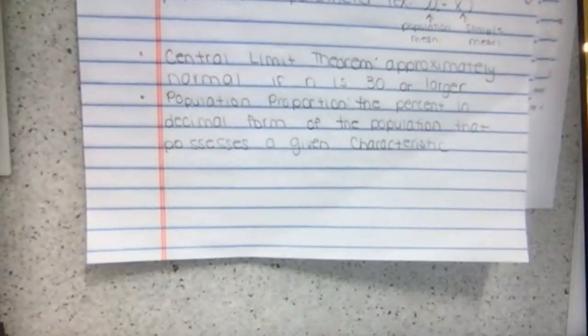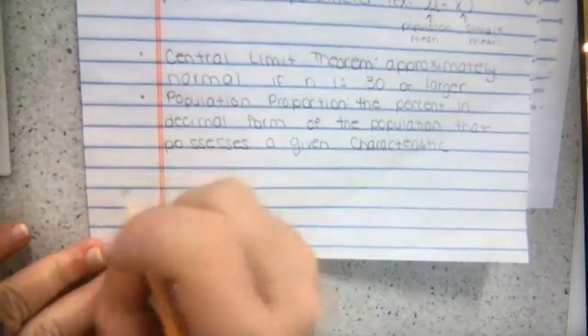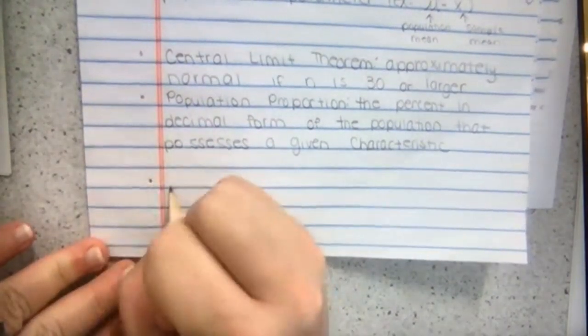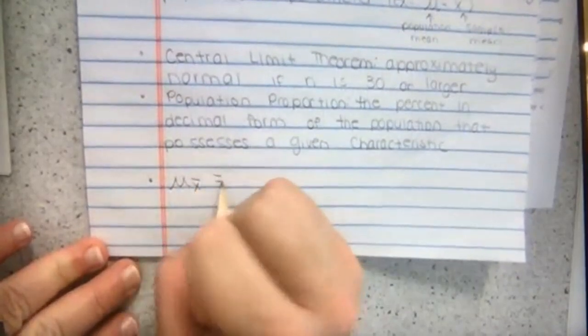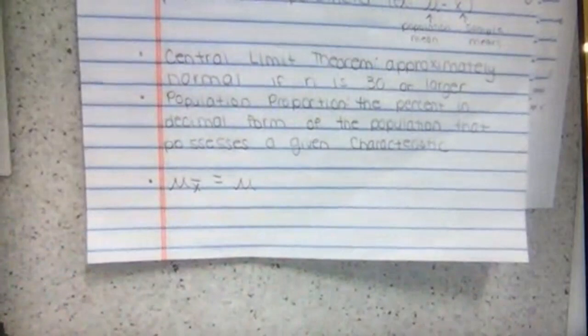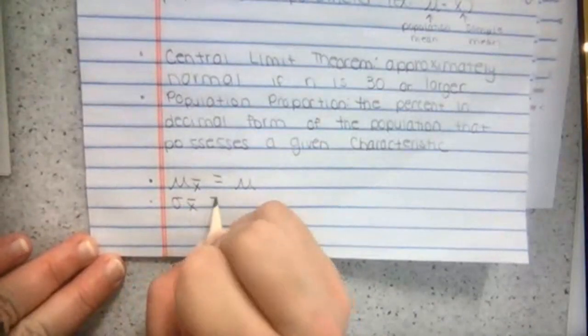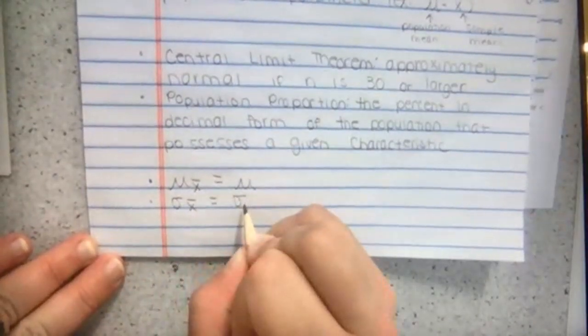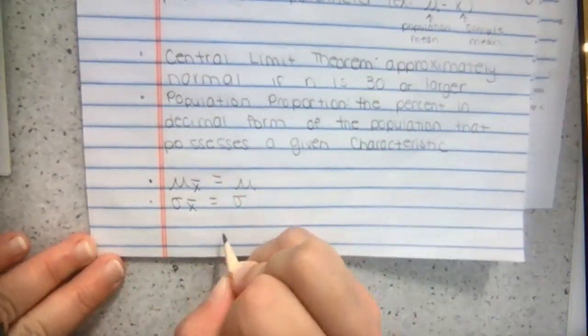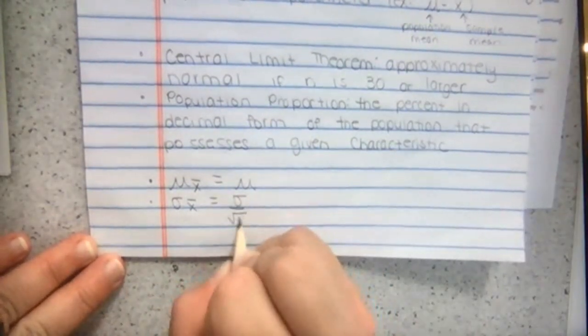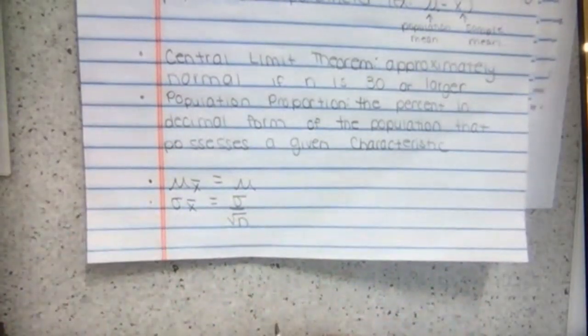Then the next thing talked about formulas. Know your formulas. Remember, for our formulas, some key things that we used a lot was our mean of our sampling distribution is just our mean. So mu sub x bar just equals mu. With that being said, our sigma sub x bar is going to be sigma over the square root of n.